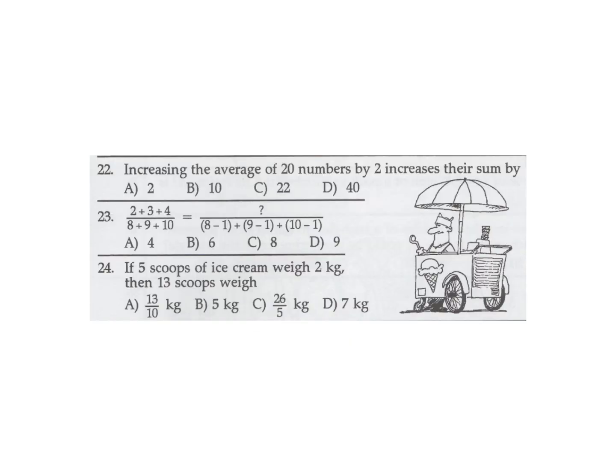Increasing the average of 20 numbers by 2 increases their sum by... So we have a certain sum. We don't know what it is, so let's just call it sum. And if you divide by 20, you get the average, correct? So the sum is basically equal to the average times 20, so 20A.